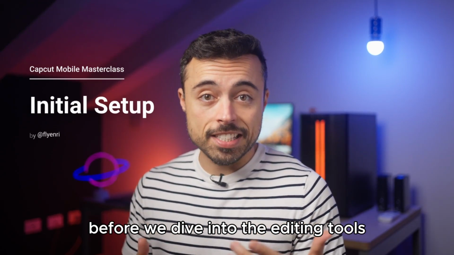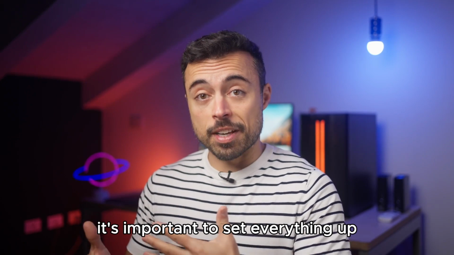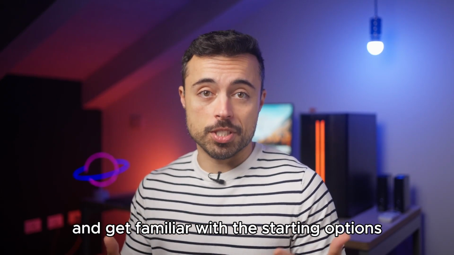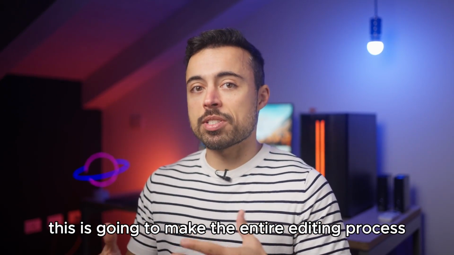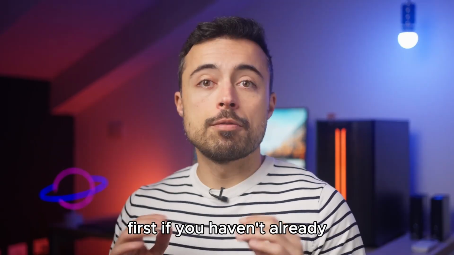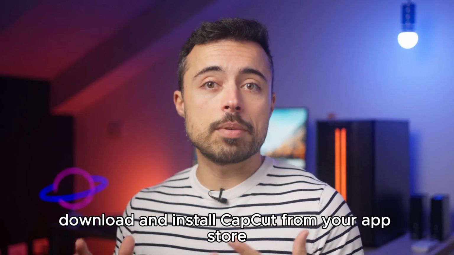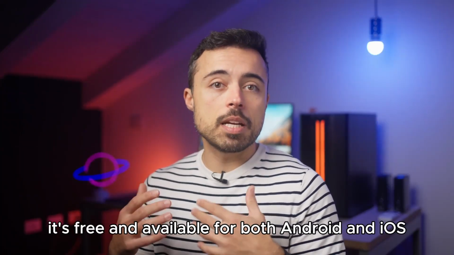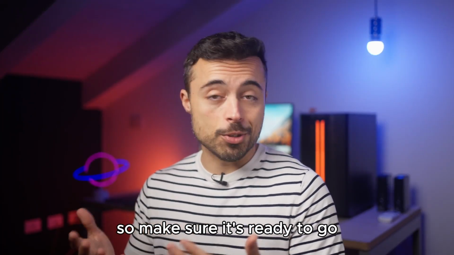Before we dive into the editing tools, it's important to set everything up and get familiar with the starting options. This is gonna make the entire editing process smoother and more enjoyable. First, if you haven't already, download and install CapCut from your App Store. It's free and available for both Android and iOS, so make sure it's ready to go.